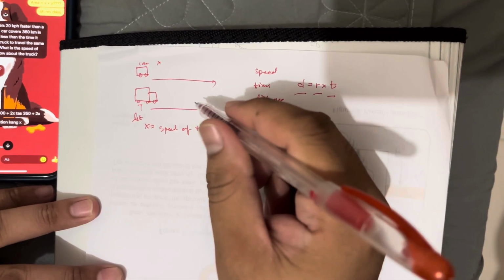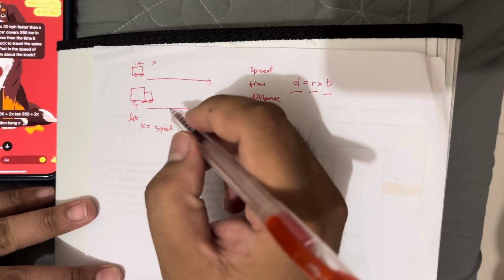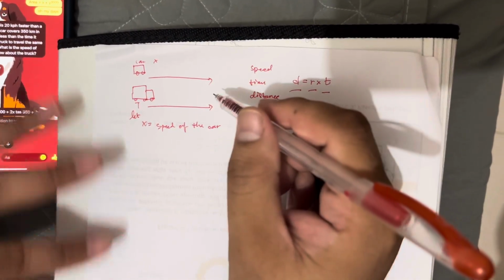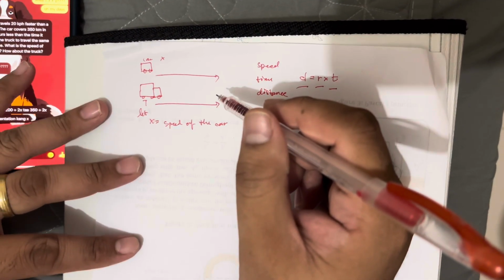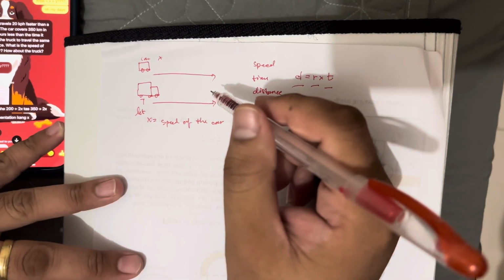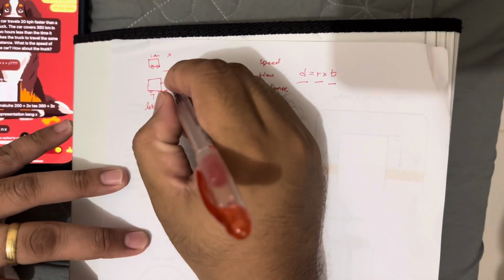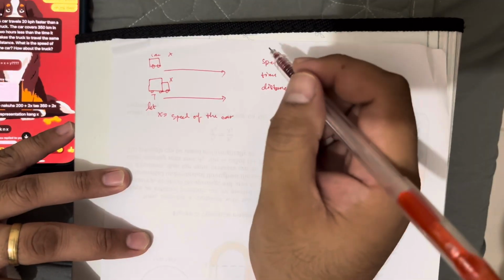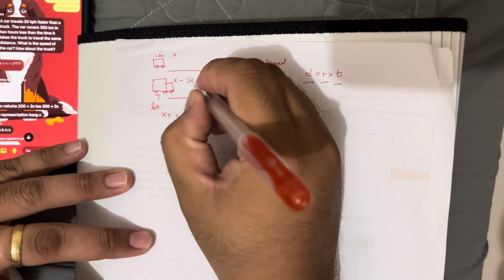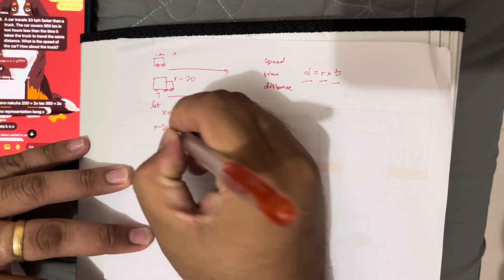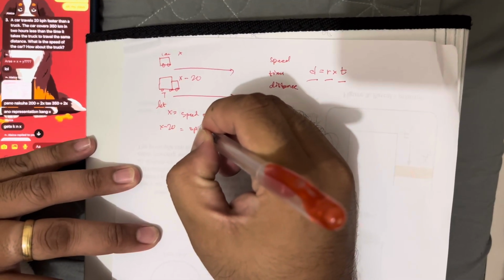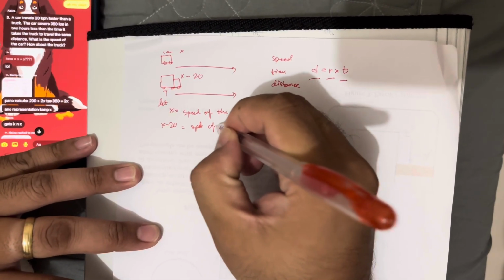Meron naman yung truck. Yung truck ay, it says, the first sentence, a car travels 20 kilometers per hour faster than a truck. So it should be moving at a lesser speed than the car. So x minus 20. So x minus 20 be the speed of the truck.